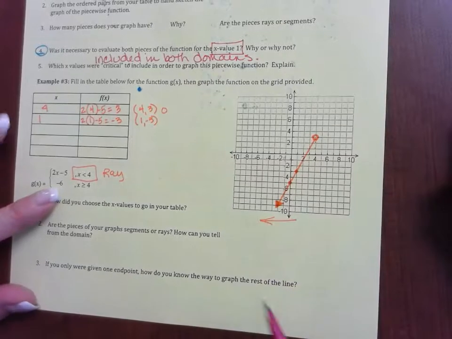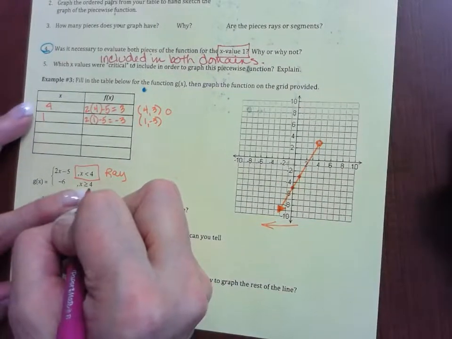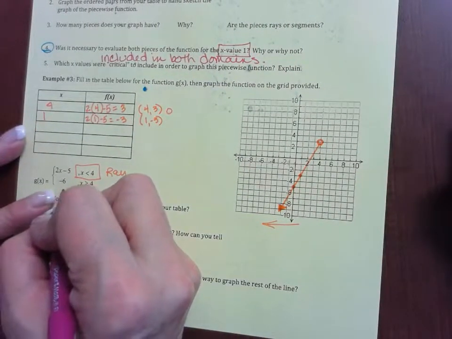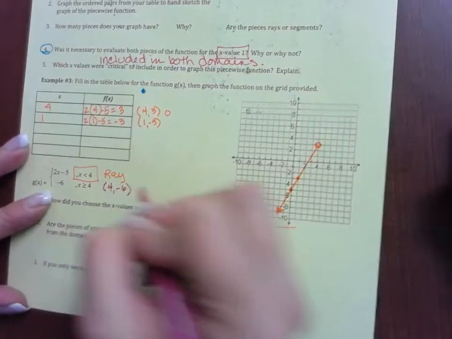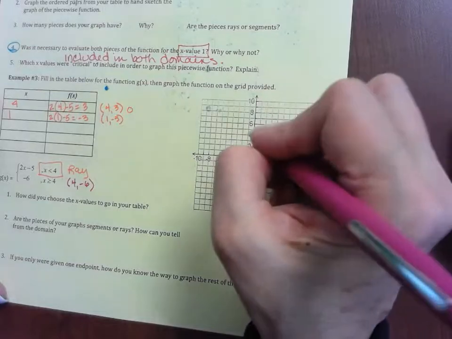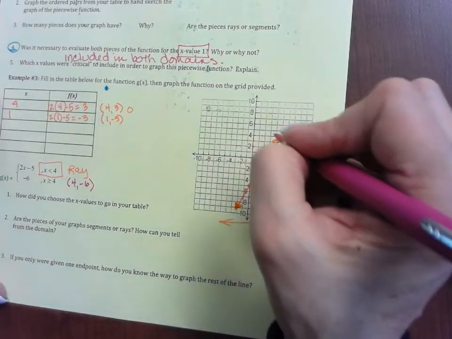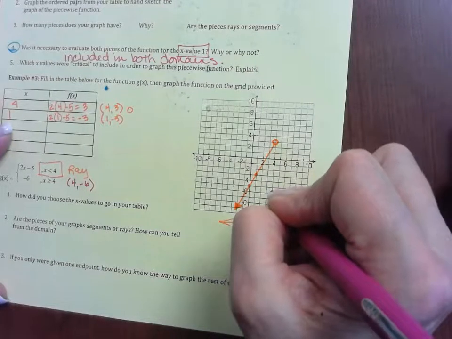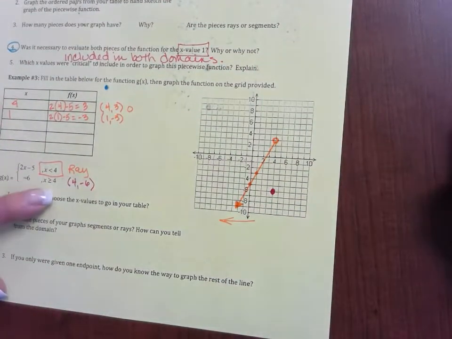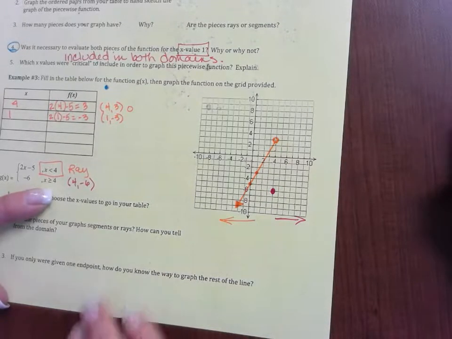Okay. Now, for x greater than or equal to 4, I'm just negative 6. So that means my point is 4, negative 6. So at 4, I'm at negative 6, and it's a closed dot. I'm looking at everything greater than, so it's going to go that way. What kind of line is that?